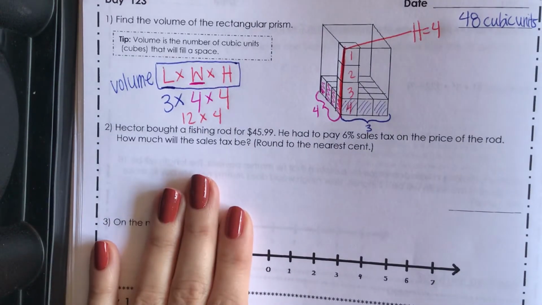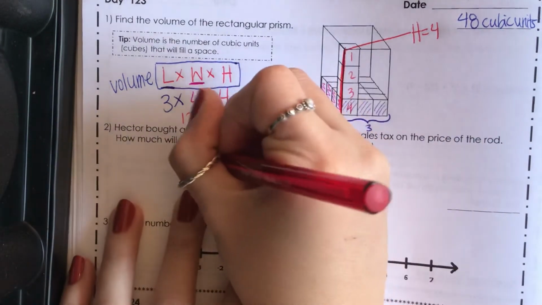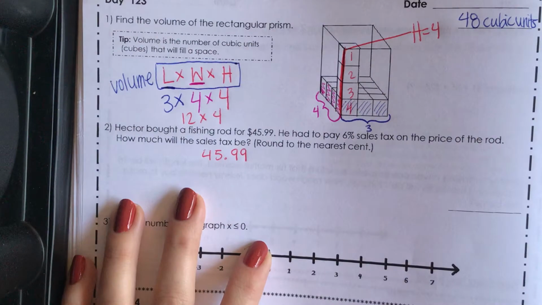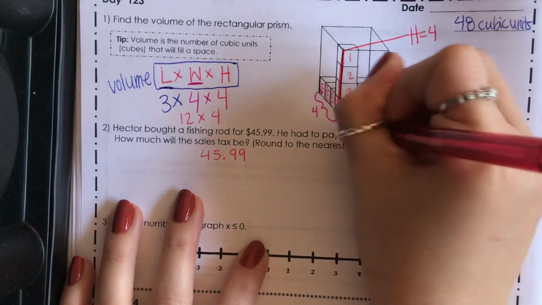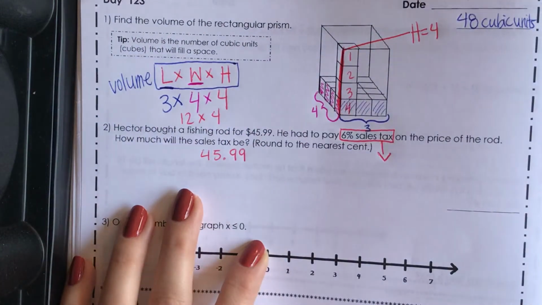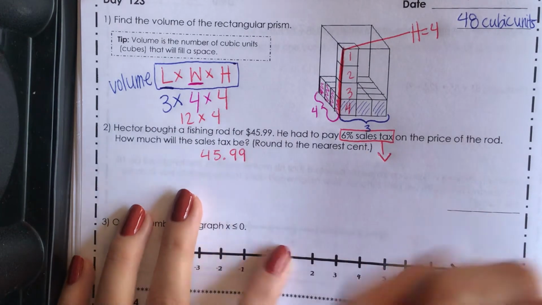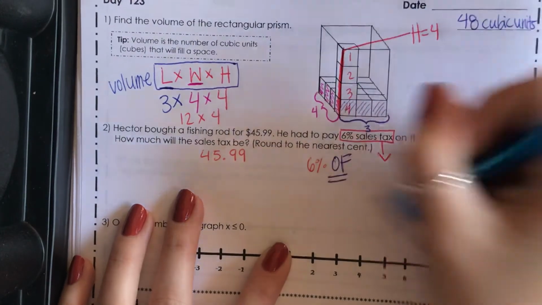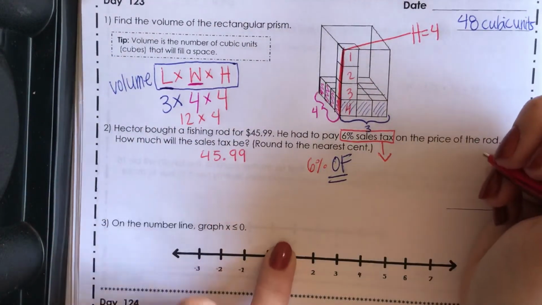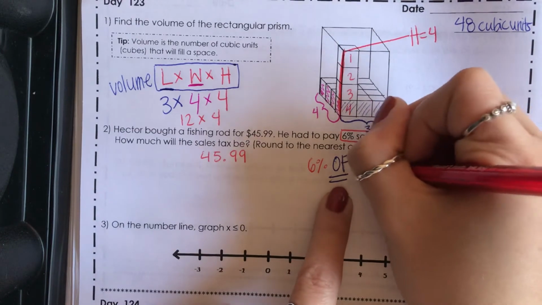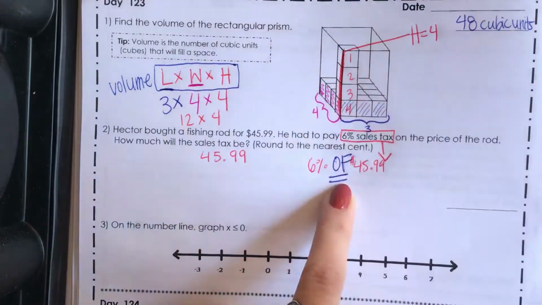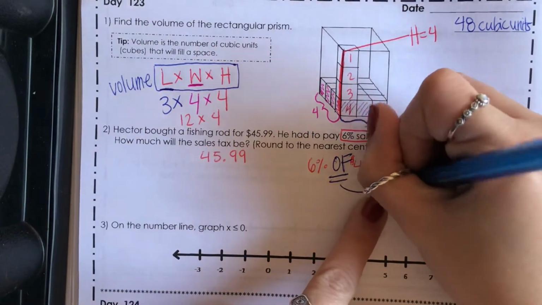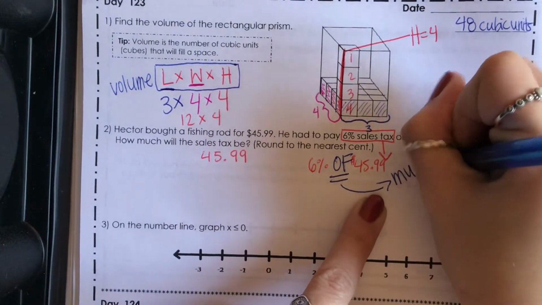But for this problem here, we know that the fishing rod is $45.99, right? And he has a 6% sales tax that he's dealing with. Okay, so we want to find 6% of, and I'm saying it that way for a reason, we want to find 6% of $45.99. When we hear of, we know that of means multiply, right?